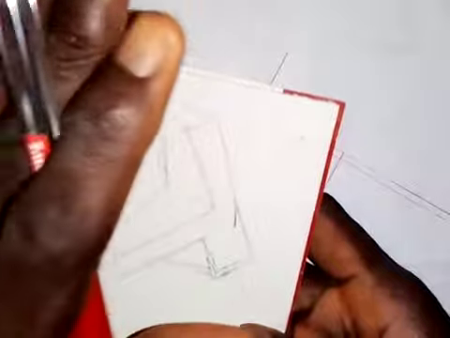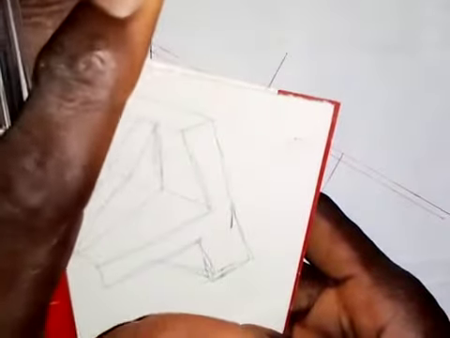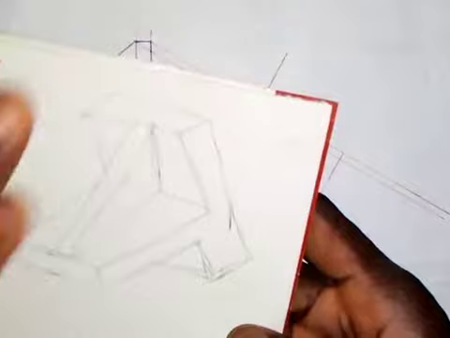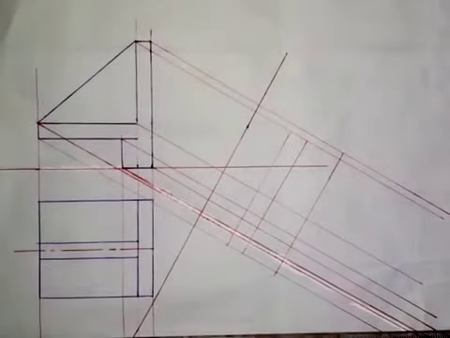The plane upon which we are to produce the auxiliary view is facing this object like this. Look at how my hand is facing like this. So this is the plane around here, and we want to produce the auxiliary view here. So what we are going to do next is this.